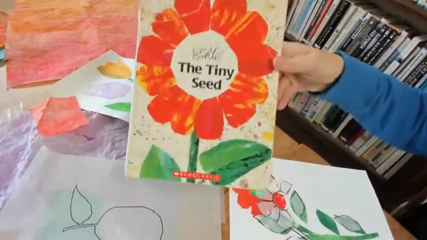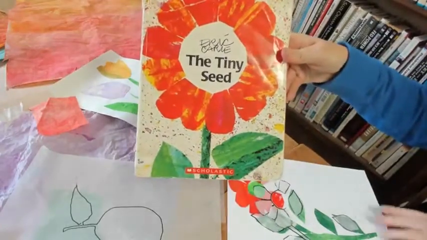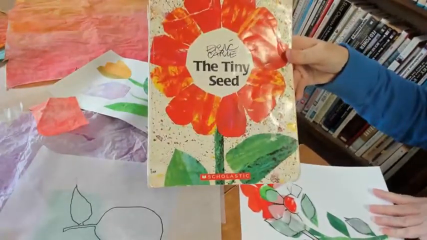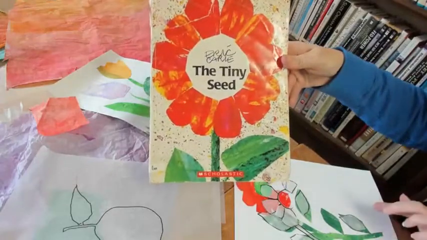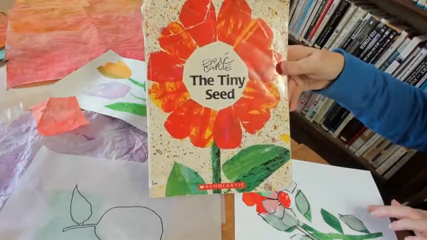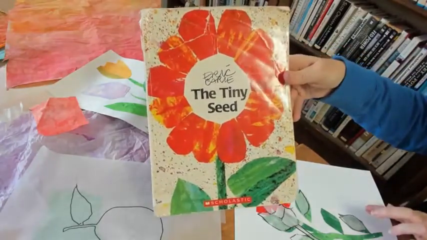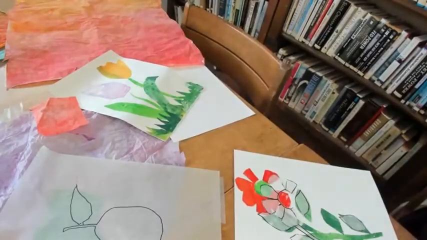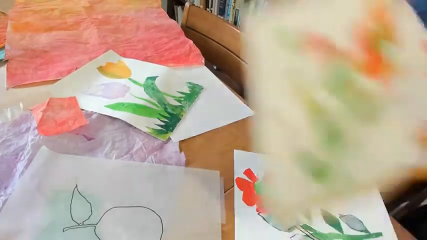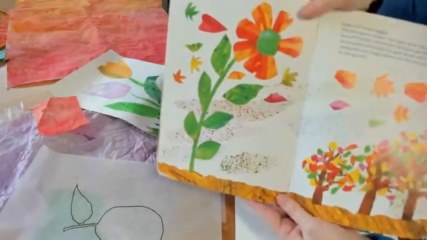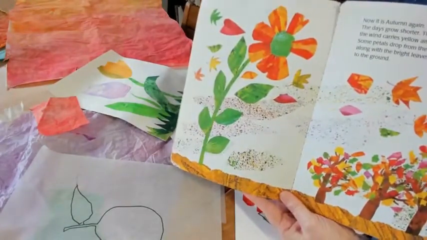This is the book we're going to use today, The Tiny Seed, and we're going to recreate one of his images in the Tiny Seed book, which is this one right here.